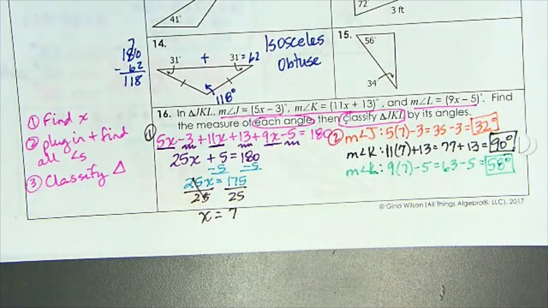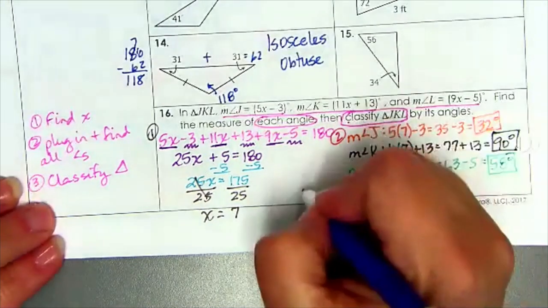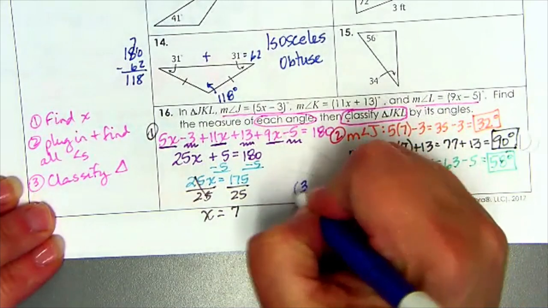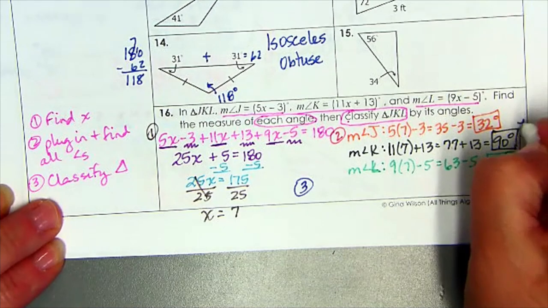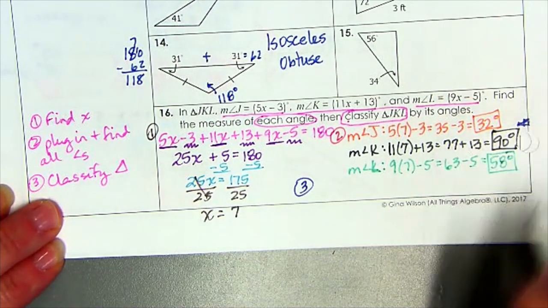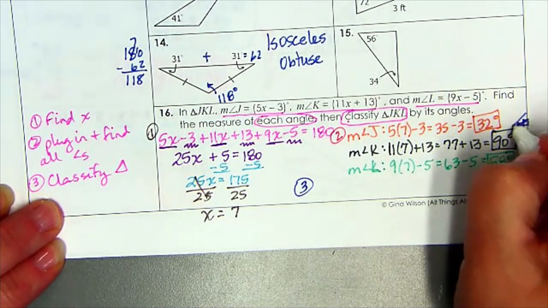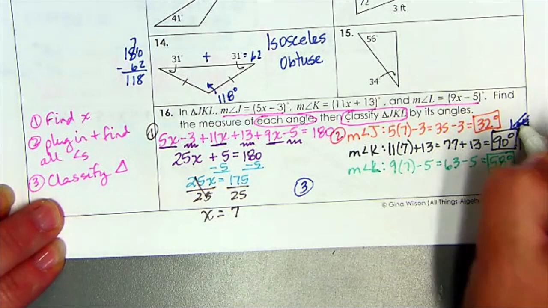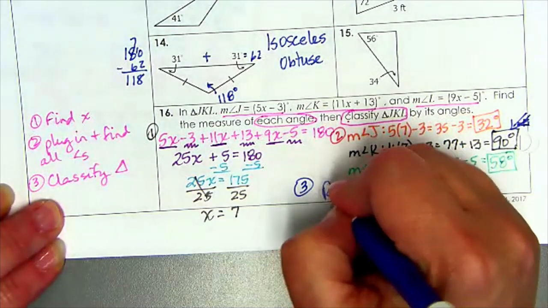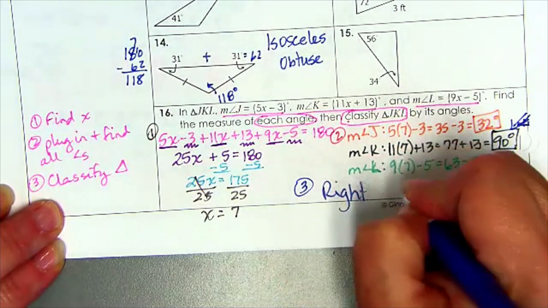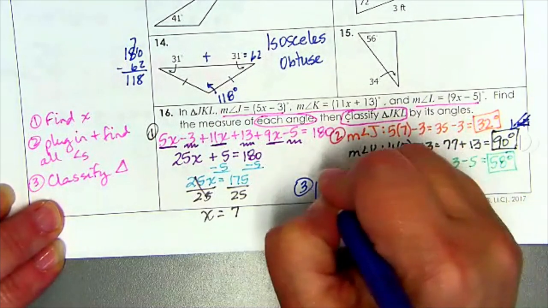So now we have step 3 where we have to classify it. The classifying is, that's where I see right here, this one right here, 90 degrees. That tells me my classification is right triangle.